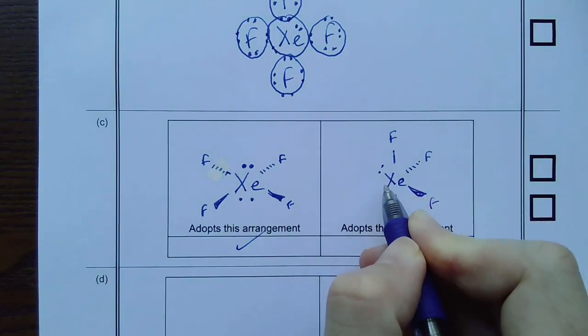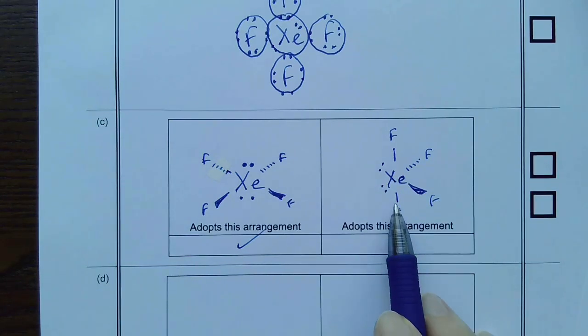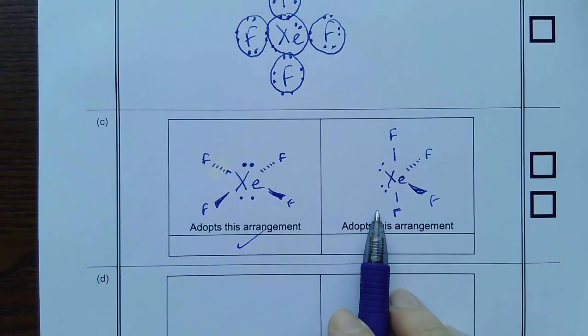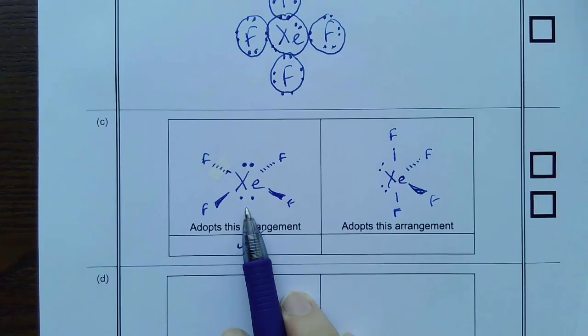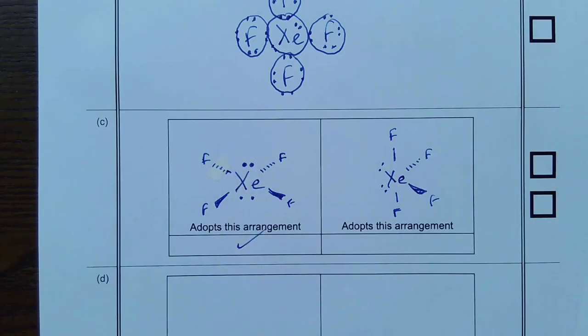I guess you might think there are other options, like for example if I put this fluorine up here and put the lone pair down here, but that's the same. This is the only other way of doing it. These are the 2 options. And square planar is the obvious preference because it has the lone pairs as far away from each other as possible. I feel like that's a very generous 2 marks. So we've got 4 marks easily in the bag.